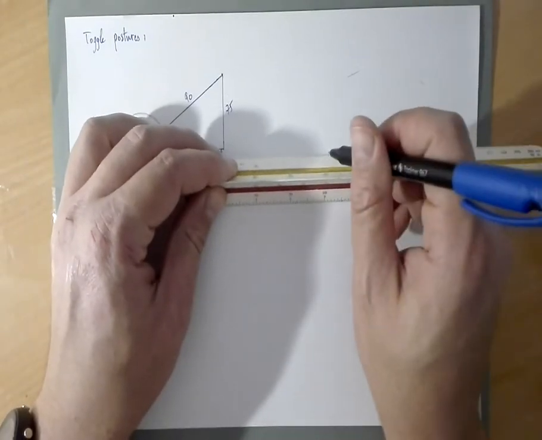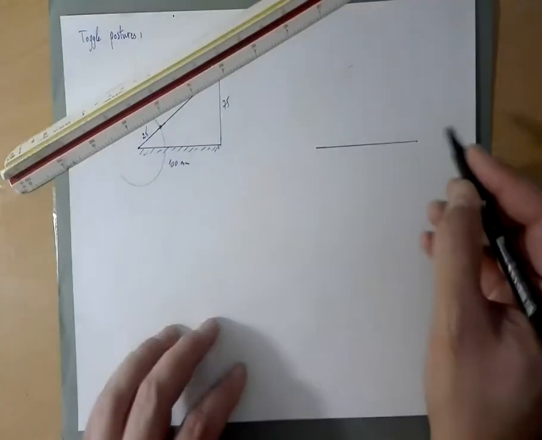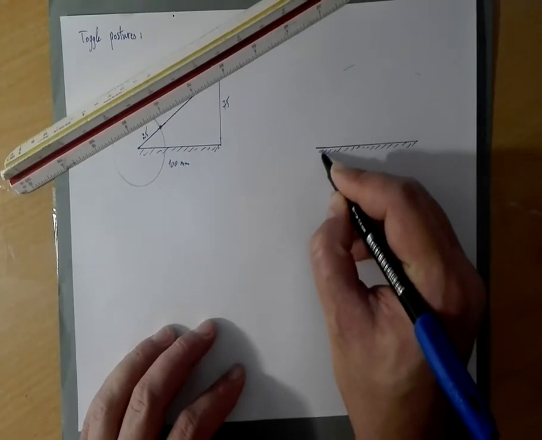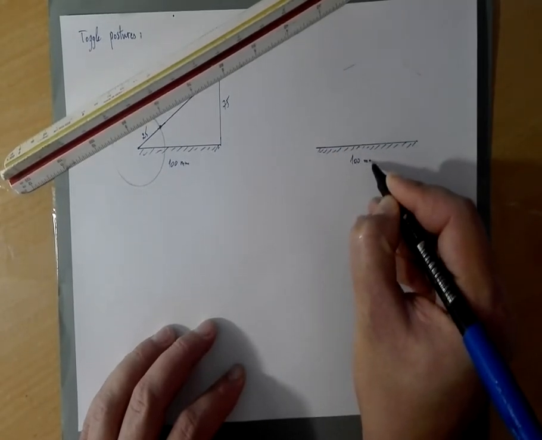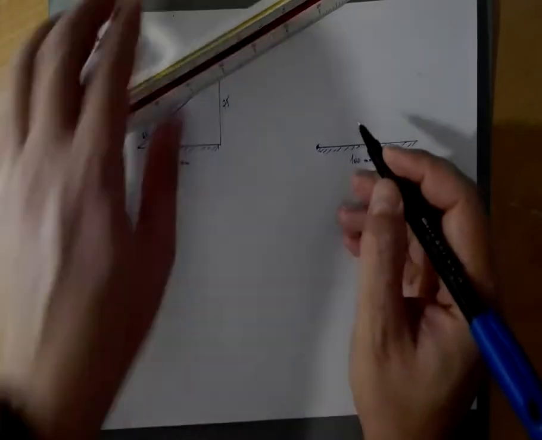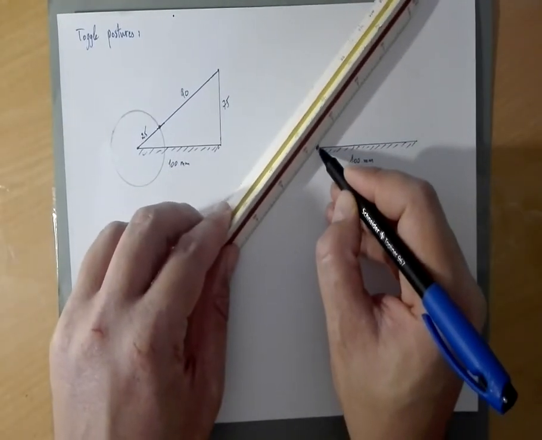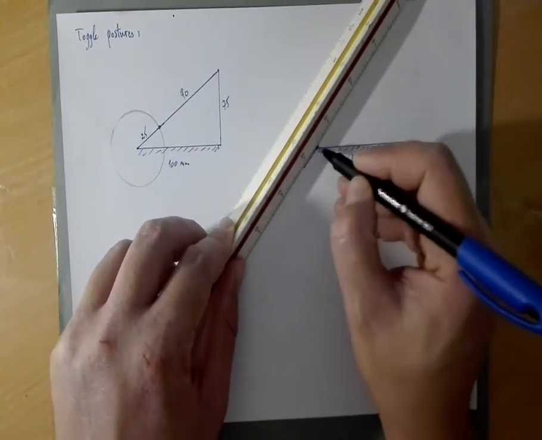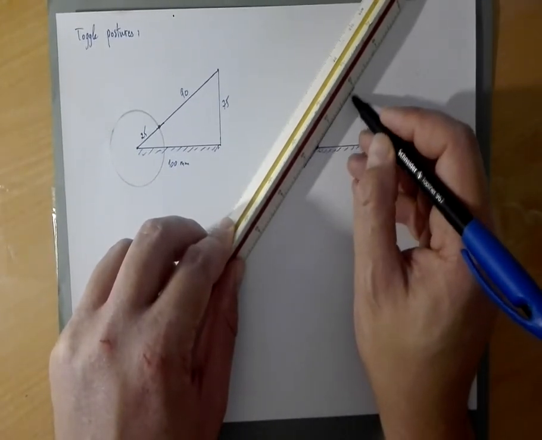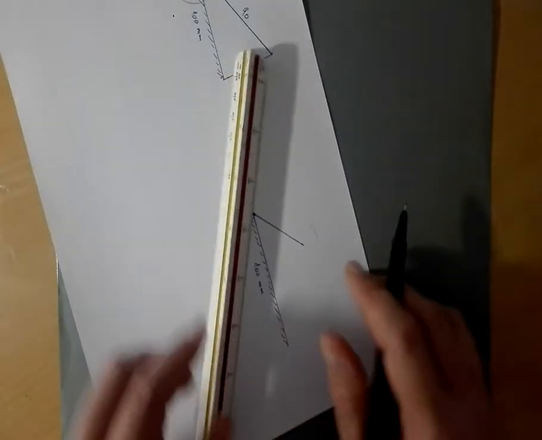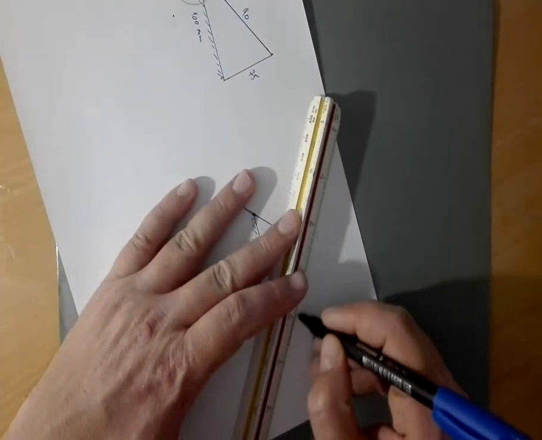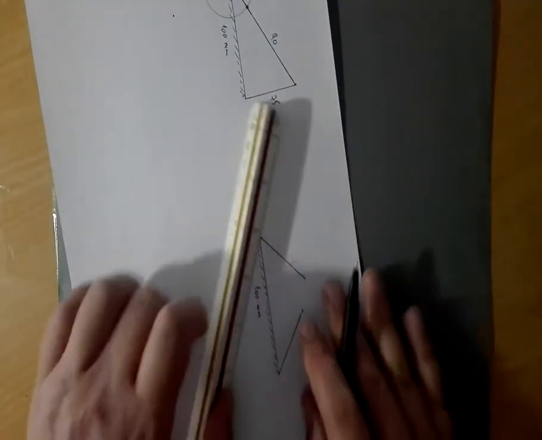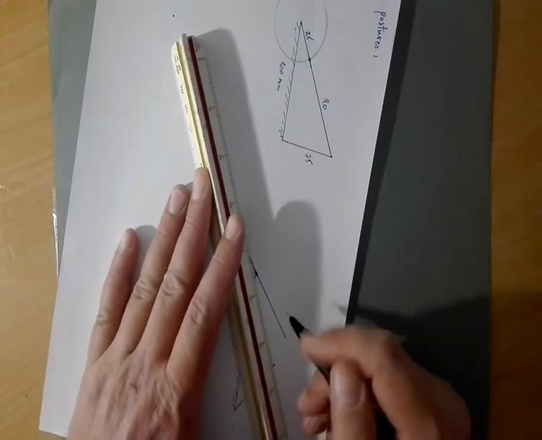So I will draw it again. The second posture, we have the frame here, which is 100 millimeter, and the crank, sorry, is aligned but lies over the coupler. Okay, so if we say 75, it is mostly like this.